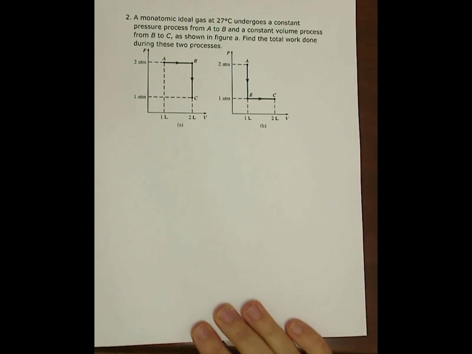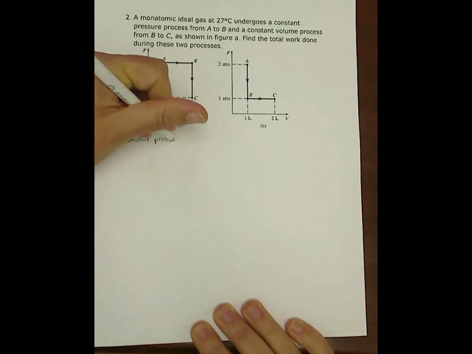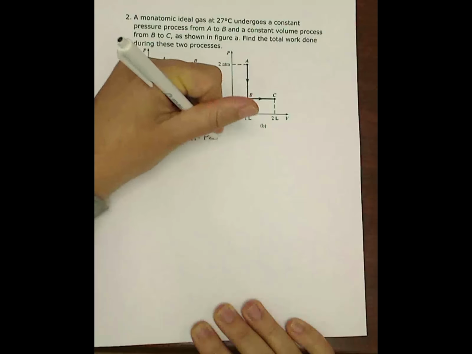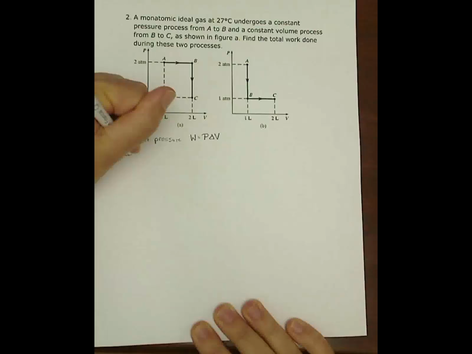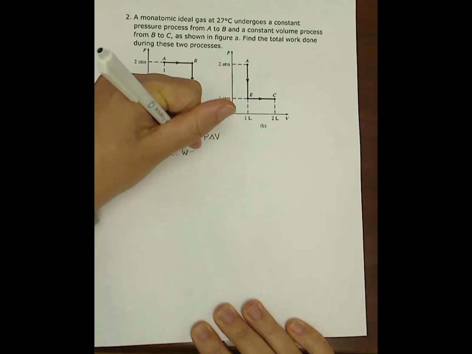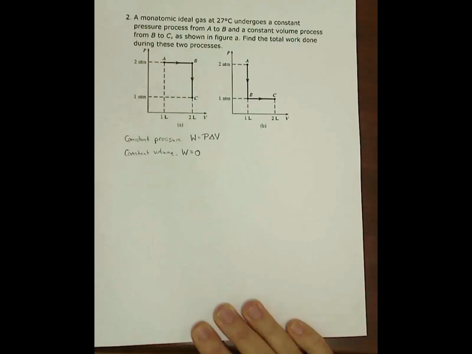Okay, so we want to know what the works are during the different processes. For a constant pressure process, our work is equal to the pressure times the change in volume. And for a constant volume process, the work is 0 because there's no change in volume.